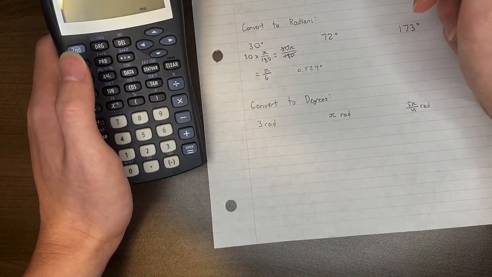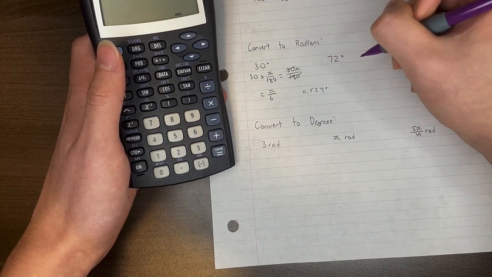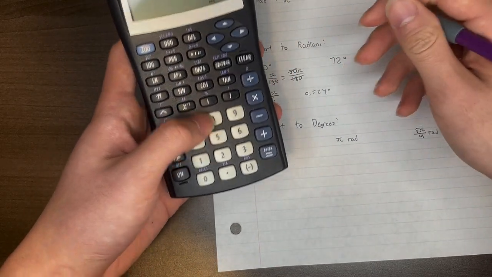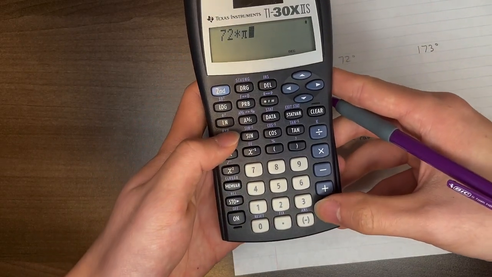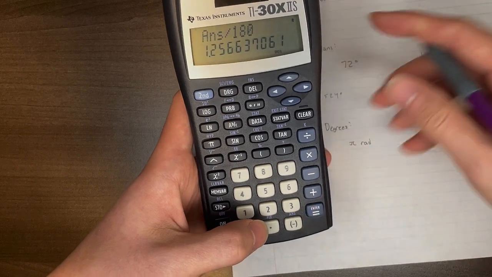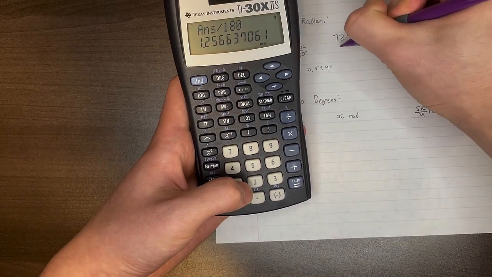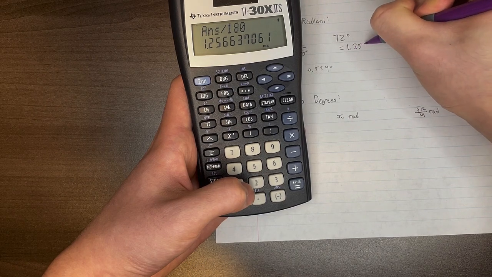Now for 72 degrees, we use the same method and we multiply the 72 by pi over 180. And we would get a radian value of 1.2566.